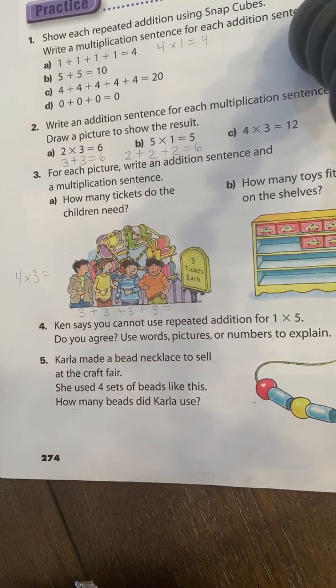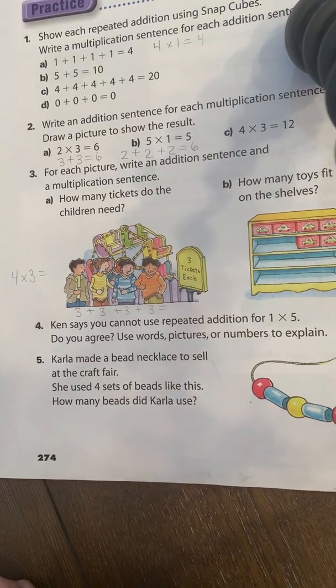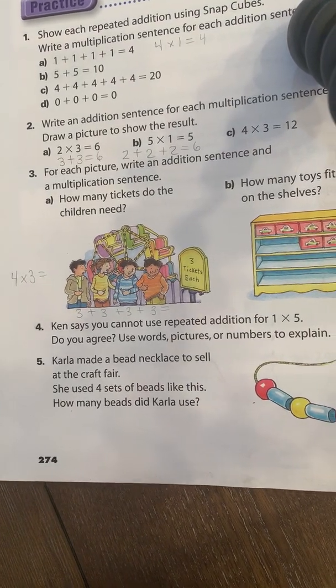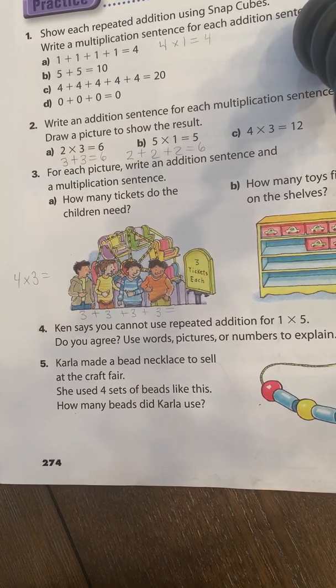Question 4, Ken says you cannot use repeated addition for 1 times 5. Do you agree with this? Use words or pictures or numbers to explain. So you kind of try to figure out, can you make a repeated addition question for that?